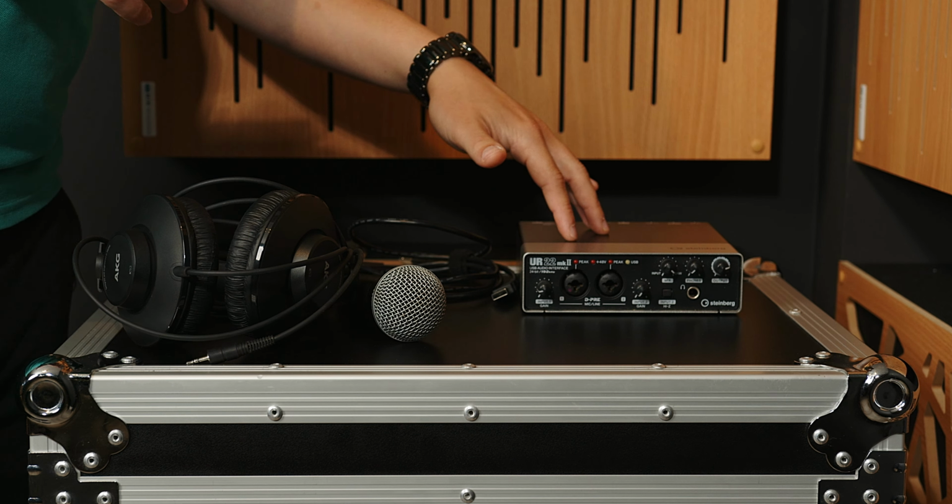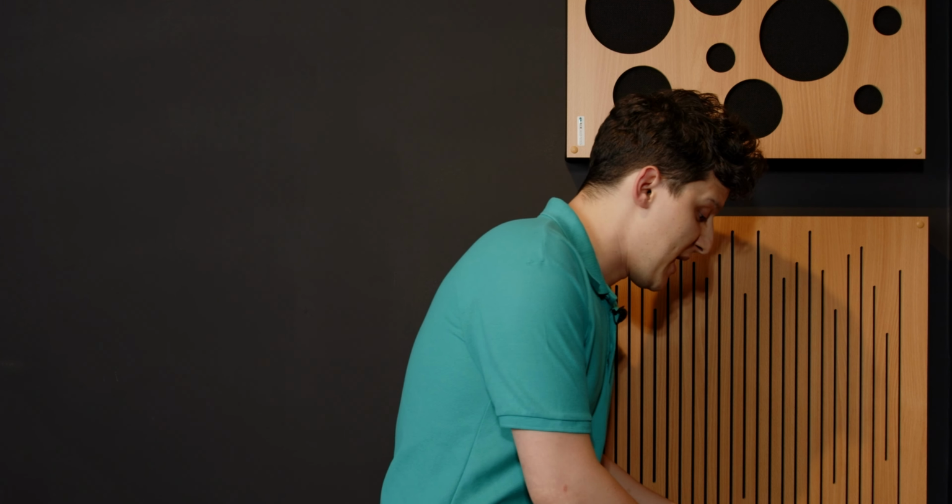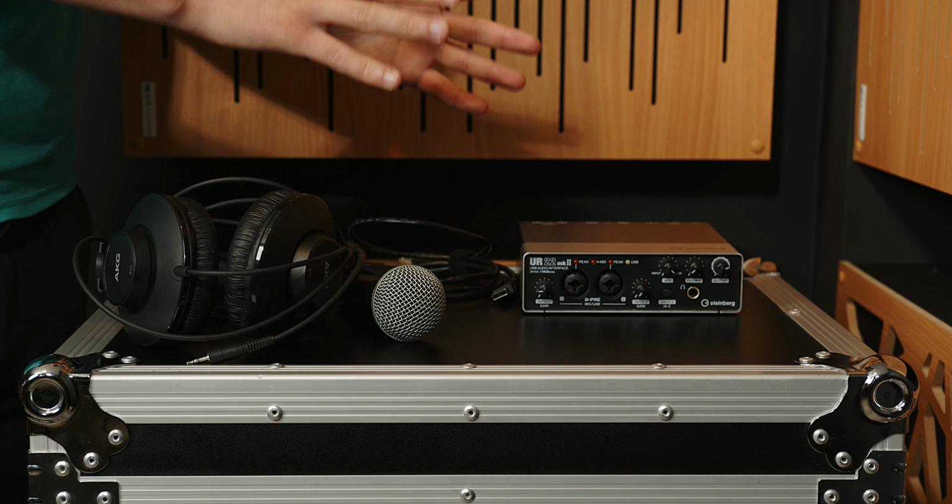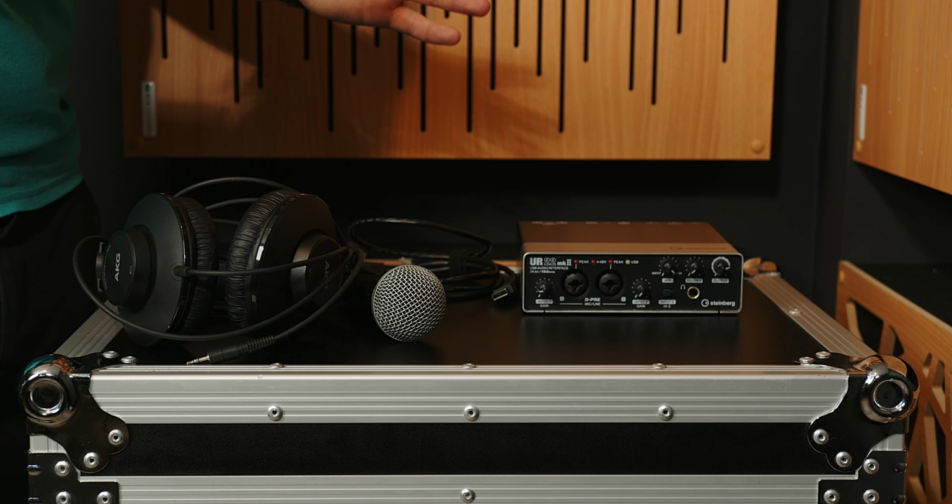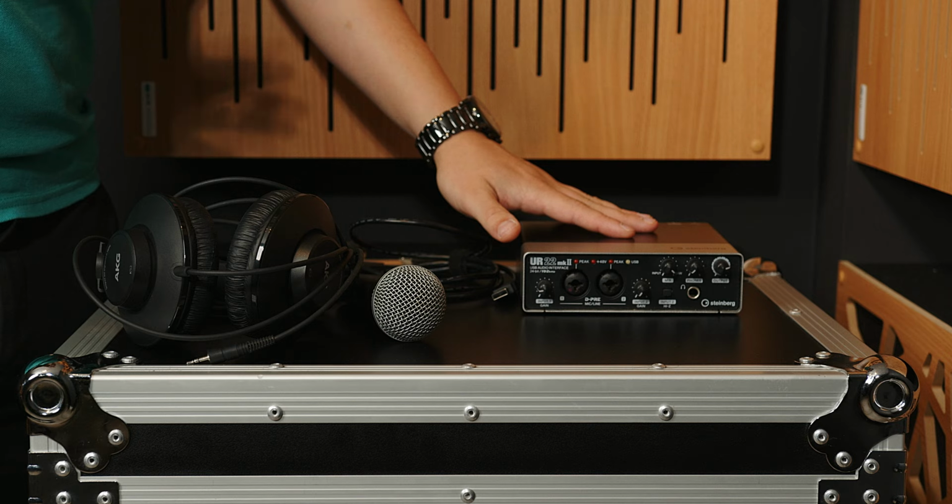So this one is from Steinberg, and they develop Cubase, one of the best audio production software, one of the best digital audio workstations. Basically, this is one of the most standard interfaces you're gonna find on the market. The Focusrite interfaces and most audio interfaces will look similar to this. So no matter what audio interface you have, it will function exactly the same.